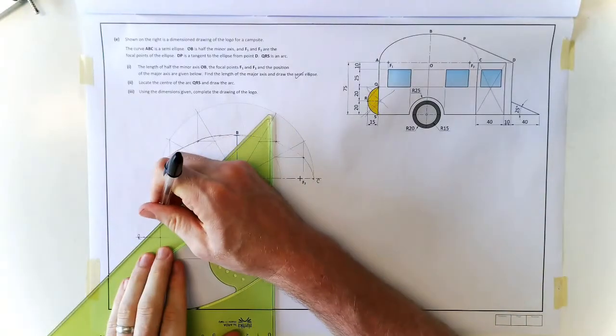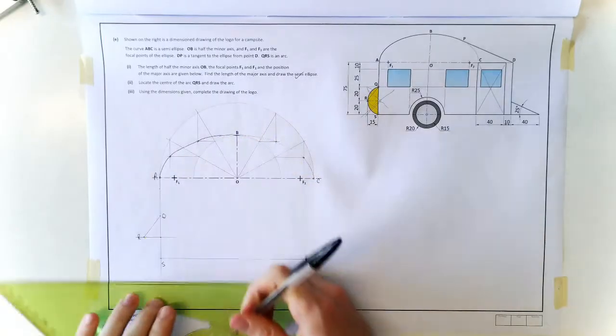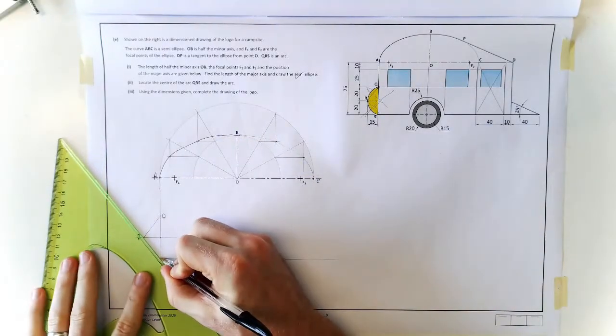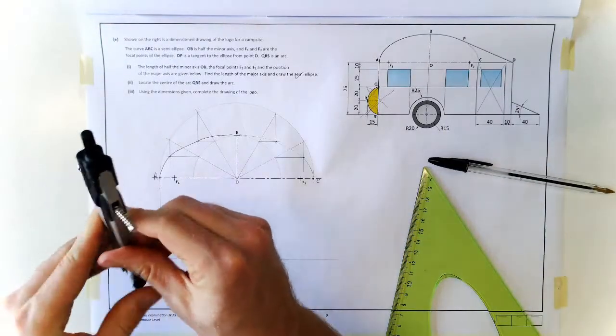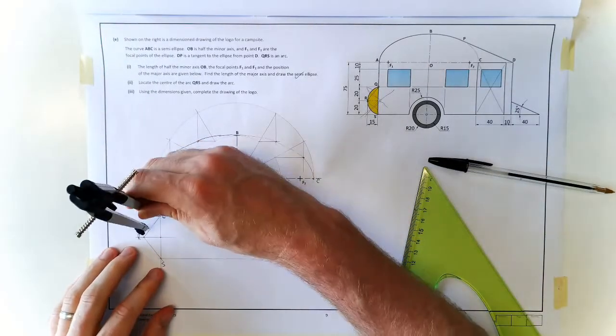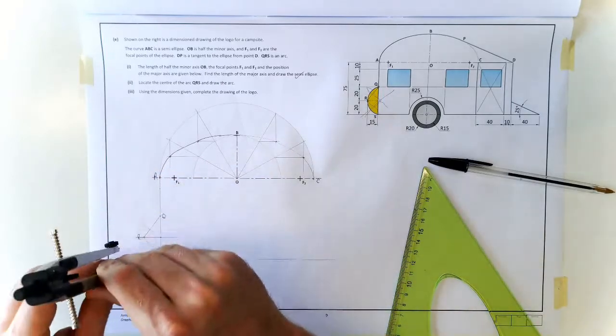So here's our chord QR, and here's another chord RS. Okay, so let's bisect these now. So any distance set to more than half, swing an arc.